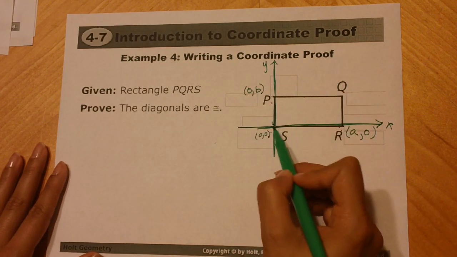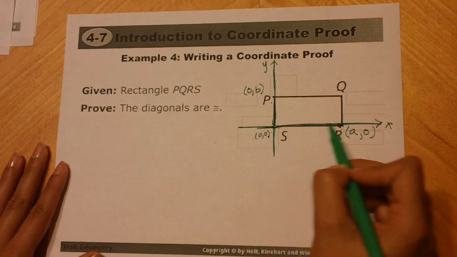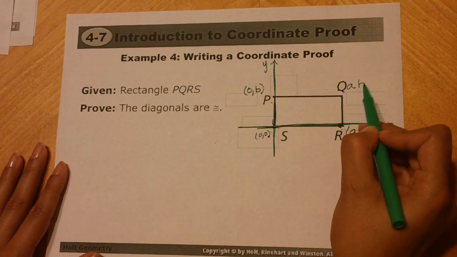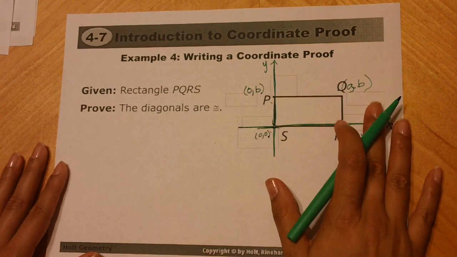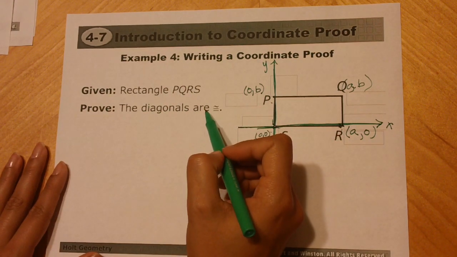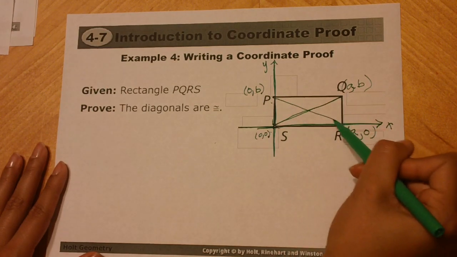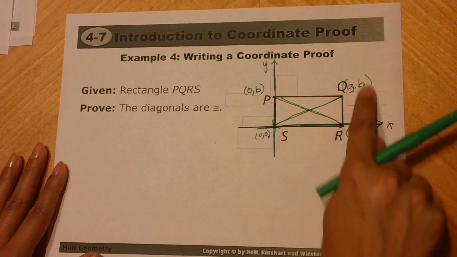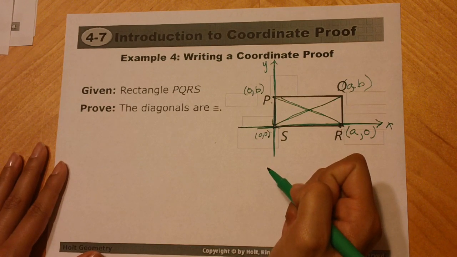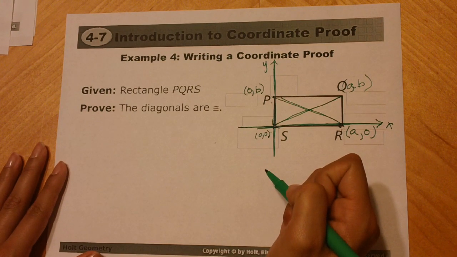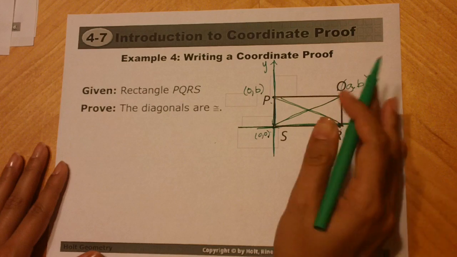And then to get to the Q, I'm going to move the same number of units to the right, so A units to the right, and then the same number of units up. So A to the right and B up. Now that I have these general spots, and we want to talk about diagonals, to find the diagonals from here to here and from here to here, we're going to use these variables and the number 0 as our points, and we're going to do the same thing we did on the last one, where we're going to use a distance formula. Oh, you know what? Last one we used midpoint. Alright, well this time we're going to use distance, because we want to prove that the diagonals are congruent, not that they bisect each other.